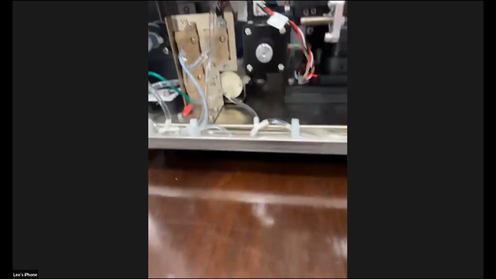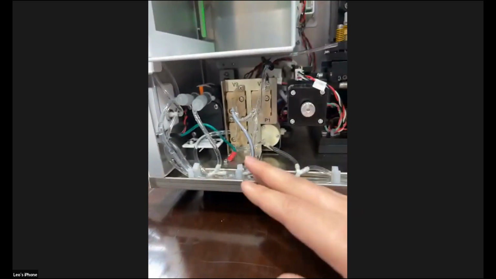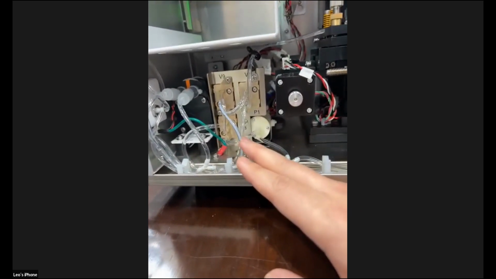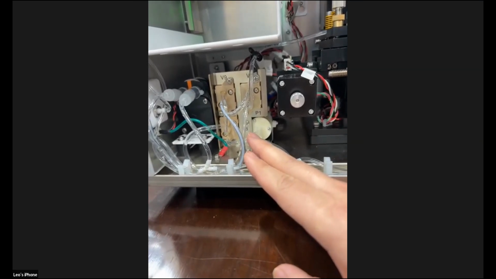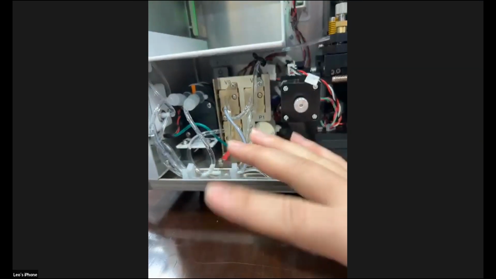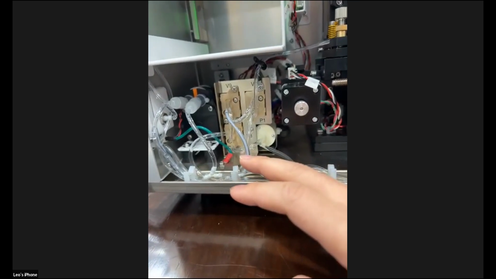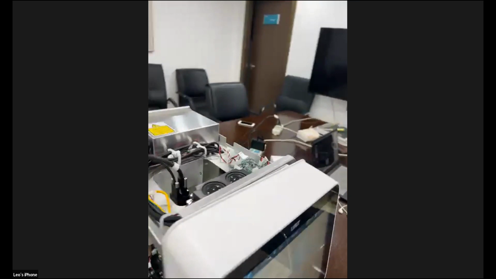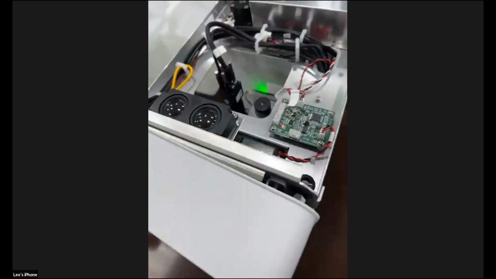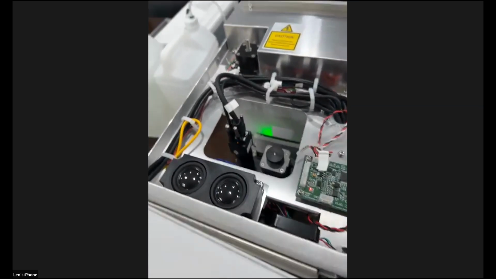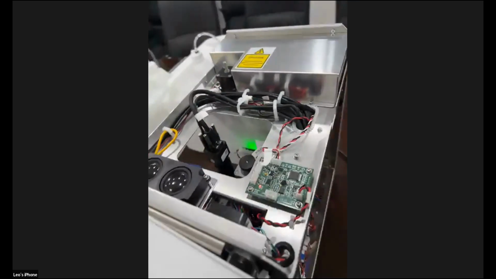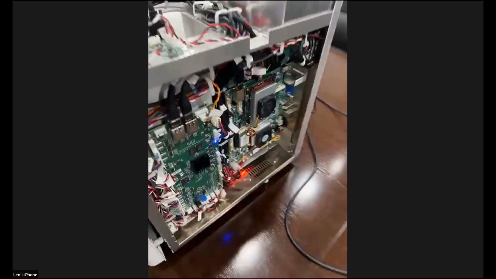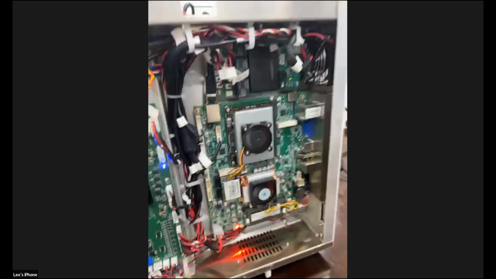And for the left side, we have the valves, the pumps, and the waste pump. All of that controls the fluid circuit, to test, to maintain, to clean. All of this motion can be controlled here. And from the right side, I think this is very important.